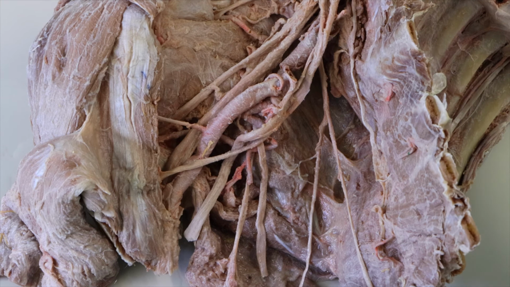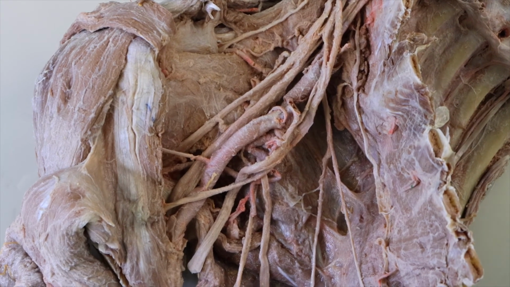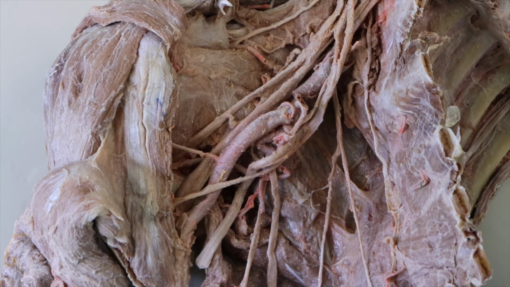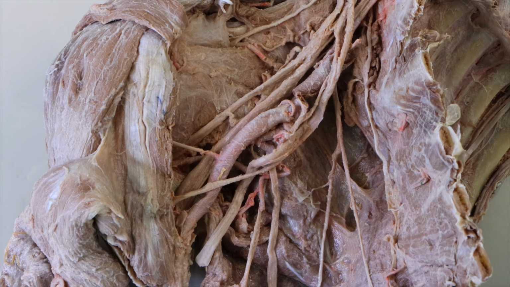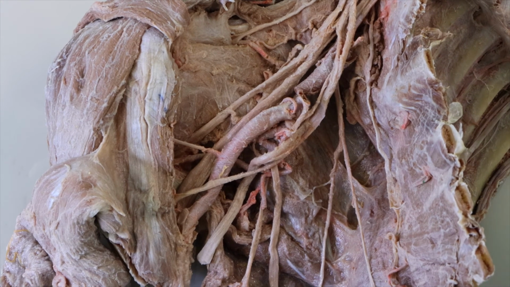It's between the medial and lateral head of the triceps brachii muscle, and it continues with the artery which is called the deep brachial artery.